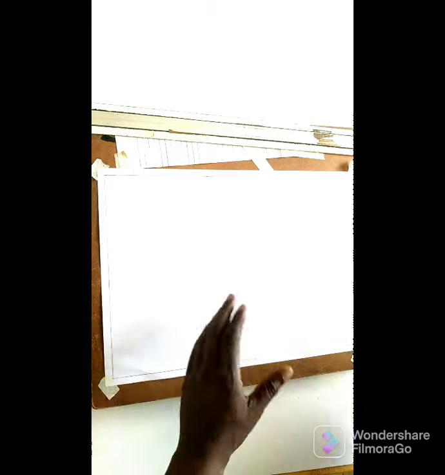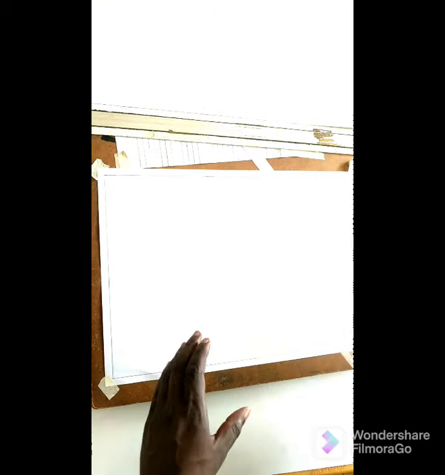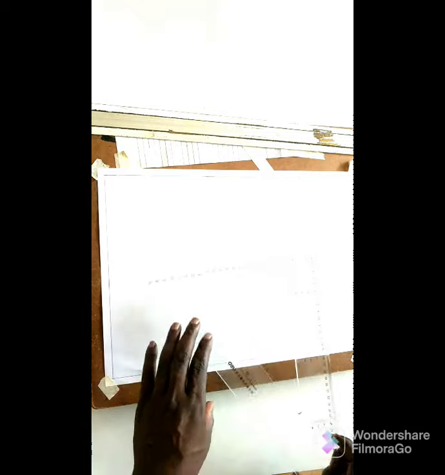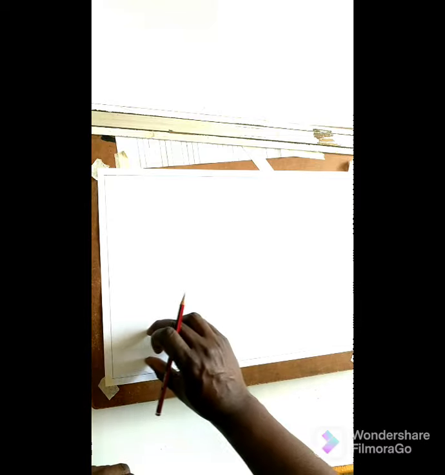So you have the borderline. Then you also need the title block. There are also other ways of drawing the title block, and the most common one is on the lower side of the paper.